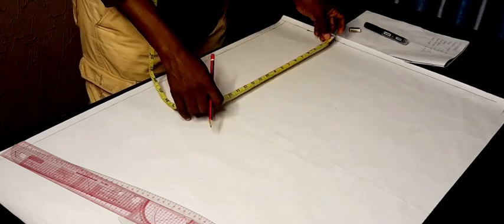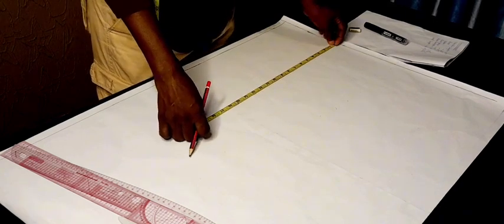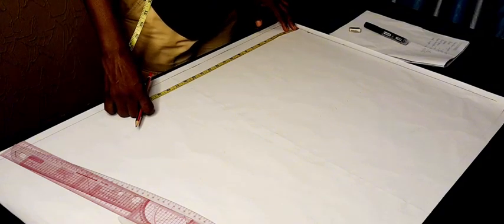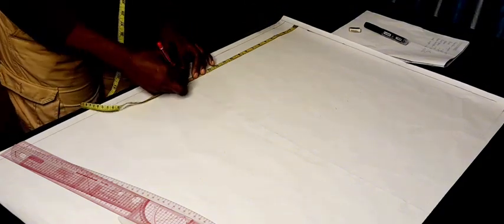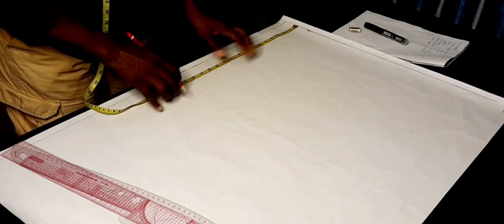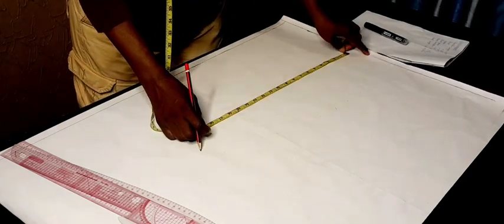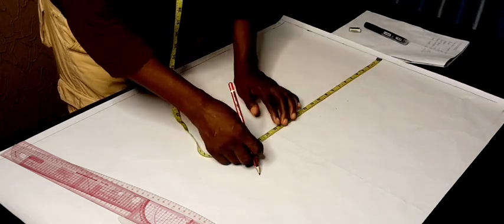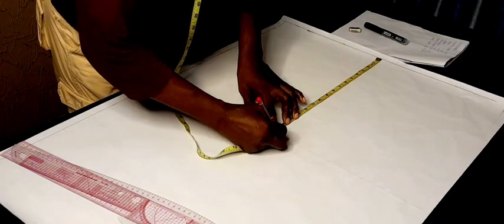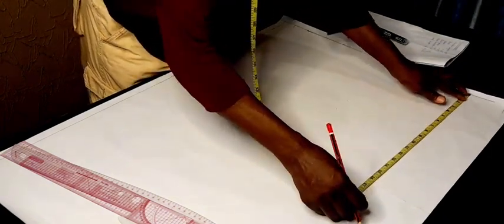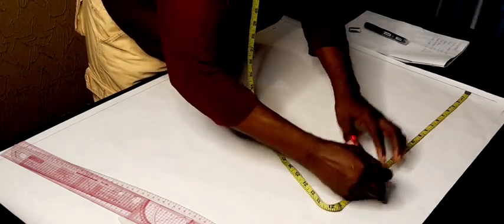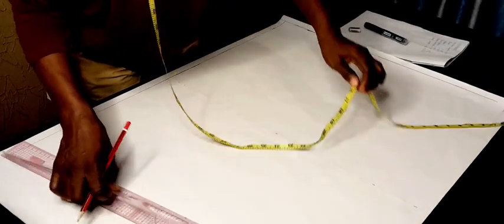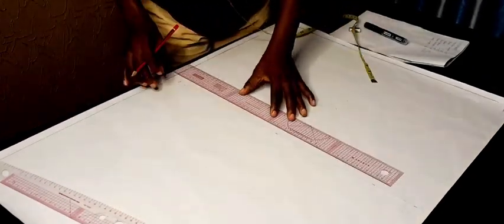There's a link I'll be dropping on how to take your full length body measurement, your full measurement, and how to read your tape rule. So I'll mark 16.5 inches like so, starting from the ½ inch margin that I marked at the edge of the paper. I have 16.5 inches here. I'll take it across like so, and I'll connect them using my straight ruler.